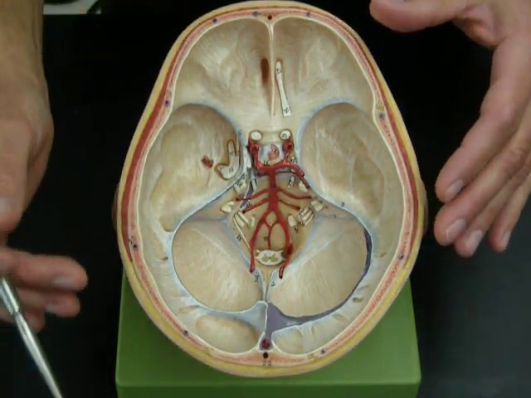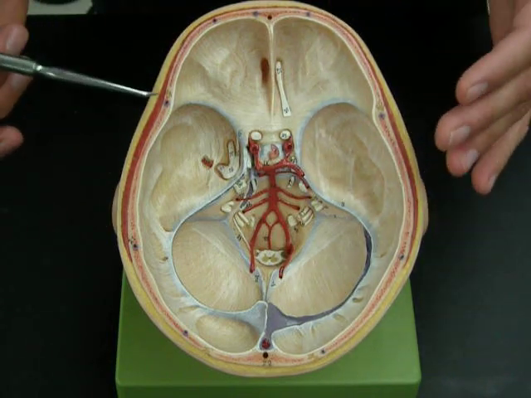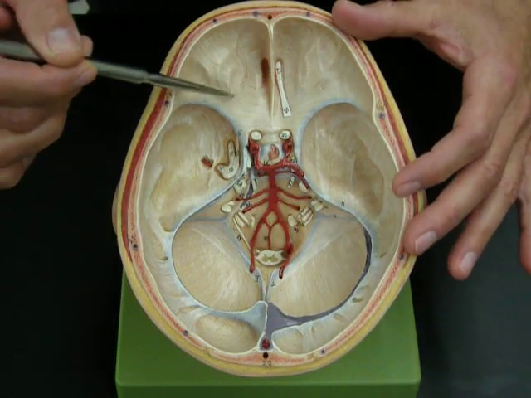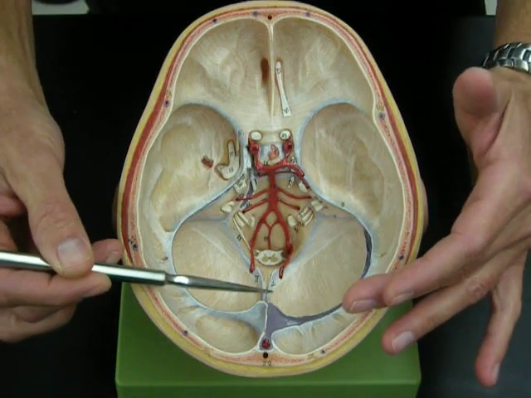Okay, in this video we're going to look at the cerebral arterial circle, or the circle of Willis as it's also known. And just to orient you, you're looking at the internal cranial vault here, so we have the anterior, middle, and posterior cranial fossa. So this is anterior, this is posterior.